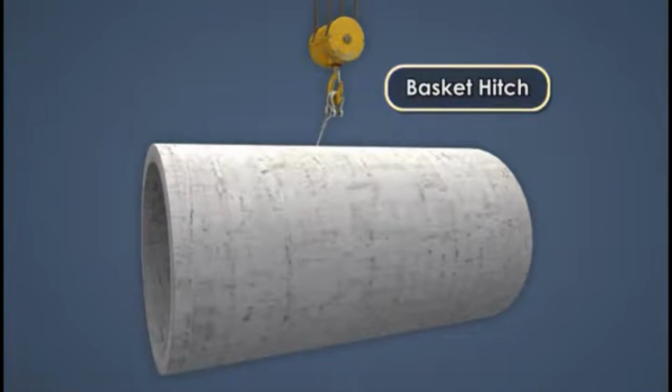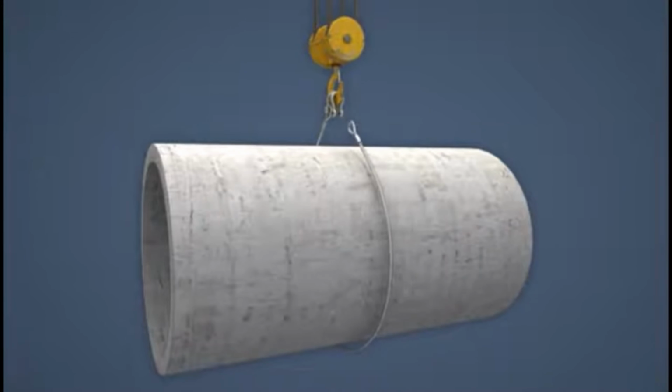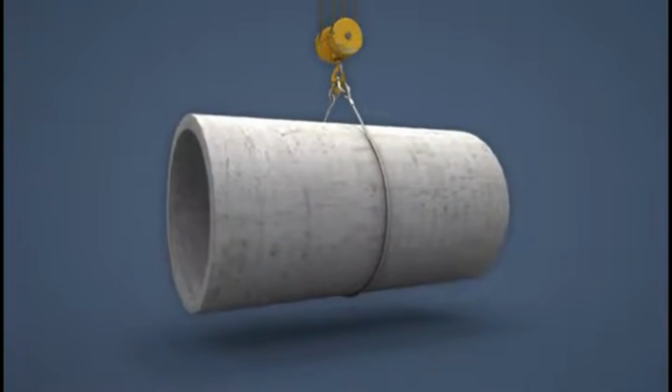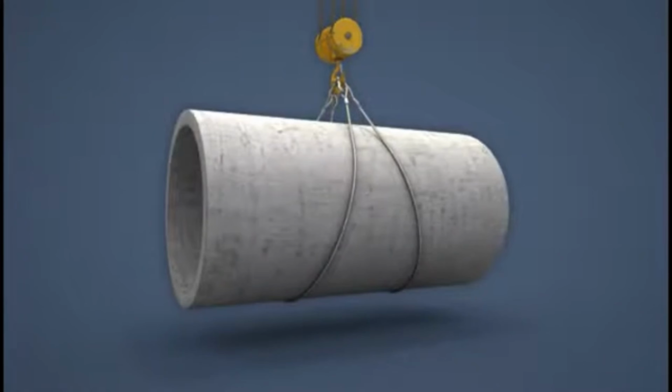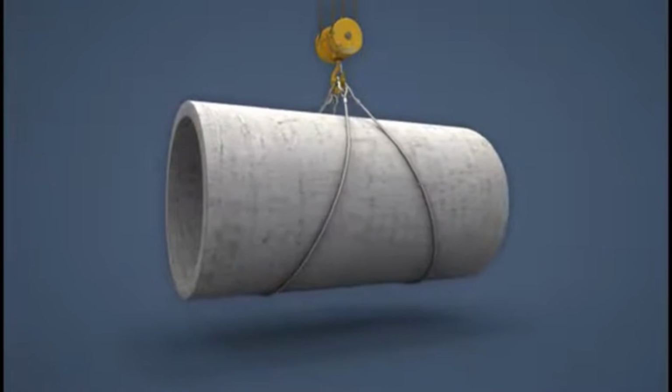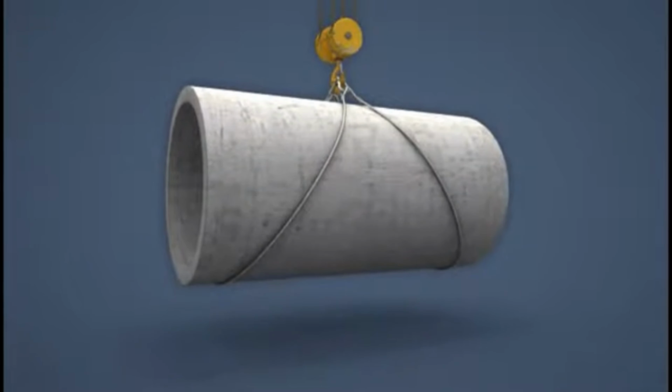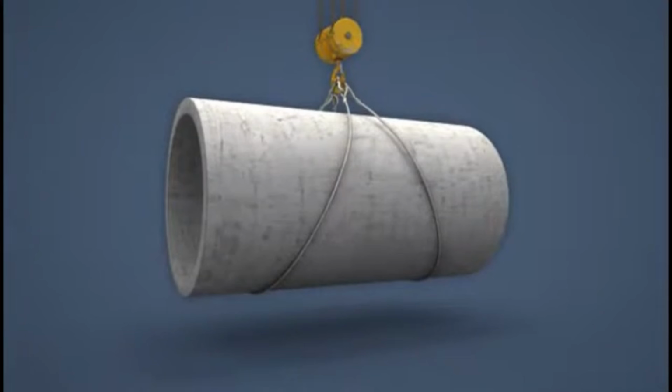The basket hitch is made by wrapping a sling around the bottom of a load and connecting the ends of the sling to the hook. In most cases, a single basket hitch will be too unstable, so a double basket hitch will be used. In a double basket, the legs should be spread far enough apart to balance the load, but not so far apart as to create low sling angles. A low sling angle creates the possibility for the sling arms to slide inward.